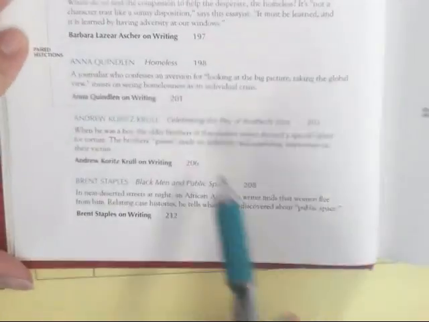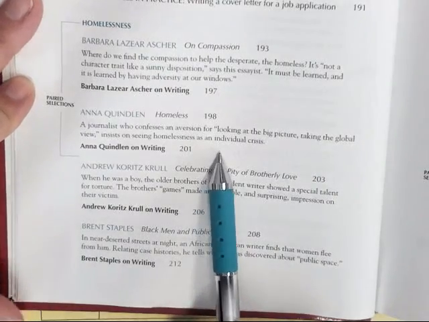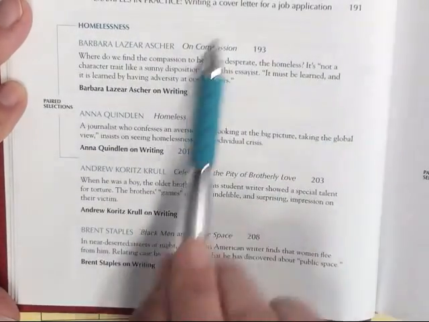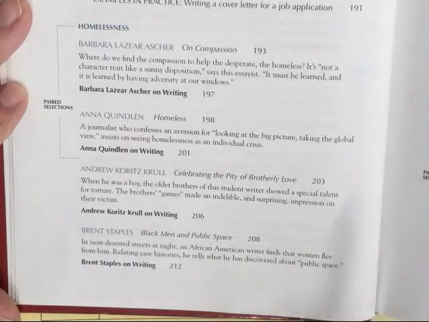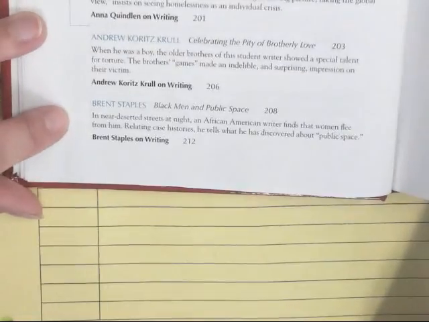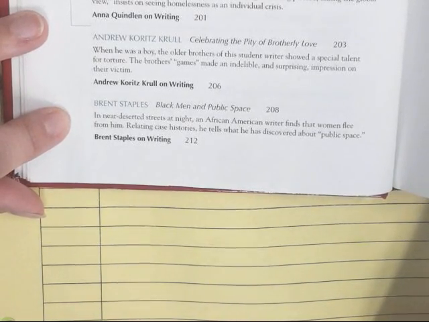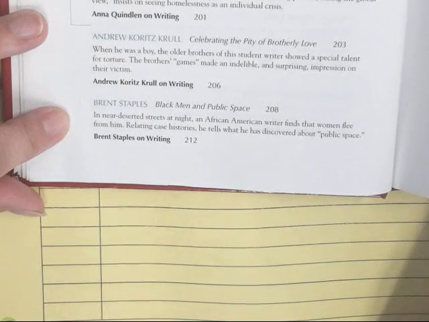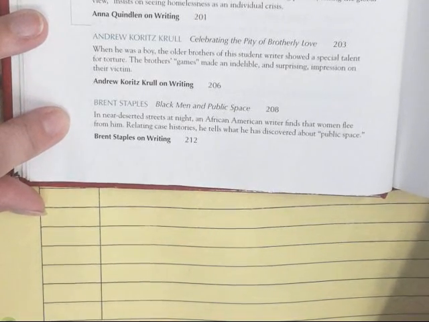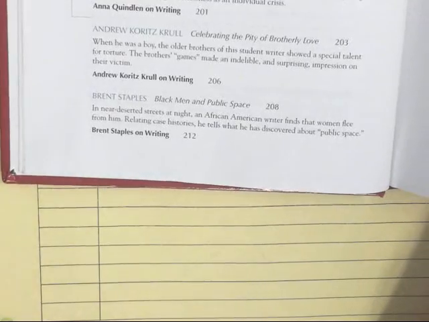On Compassion and Homeless. This is a paired selection too. So if you're interested in doing something on poverty or homelessness as your problem, I would definitely read these because they're really good. And right here, Black Men in Public Space is one of my favorite essays of all time. It is so good. It's so powerful. It's by Brent Staples, and he is talking about stereotypes and how we view others based on stereotypes and judge them, and we alter our reactions and our perceptions of people based on those things. It's so good.